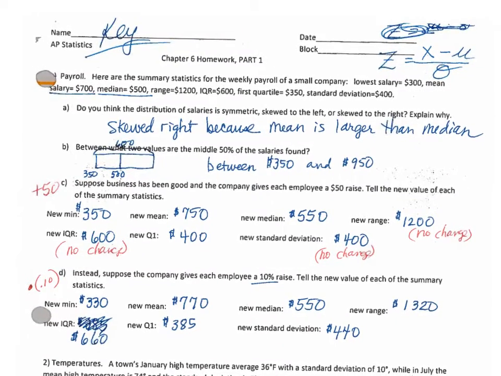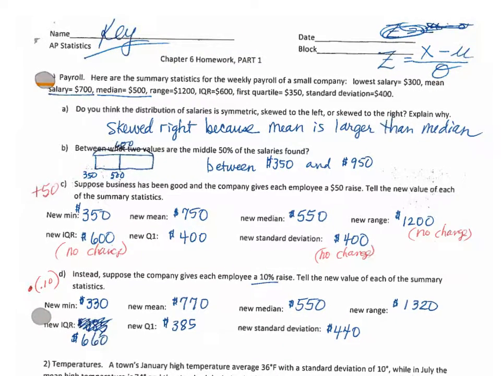So on this first one, you can tell that it is skewed to the right because the mean is greater than the median. And we learned our little rule: if the mean is greater than the median, then it's going to be pointing to the right.